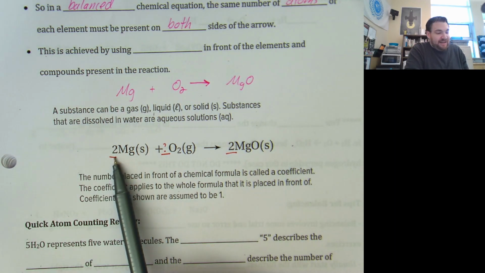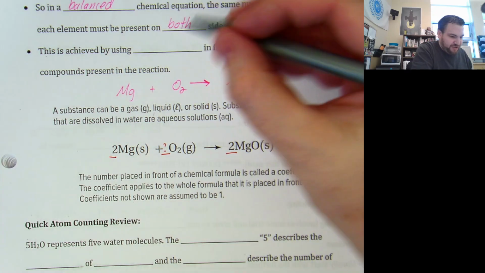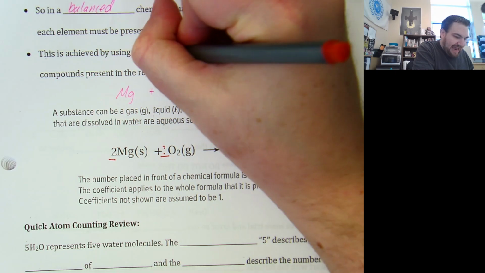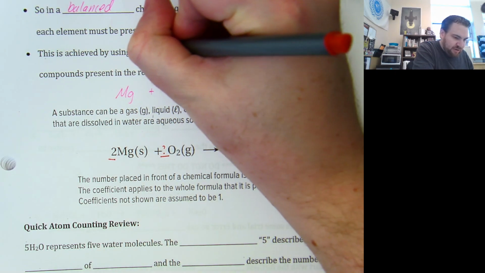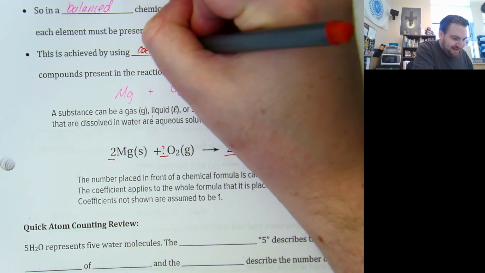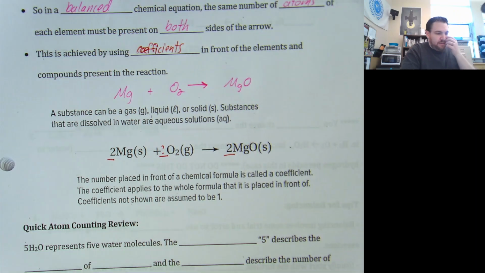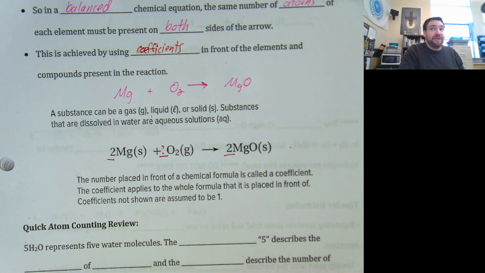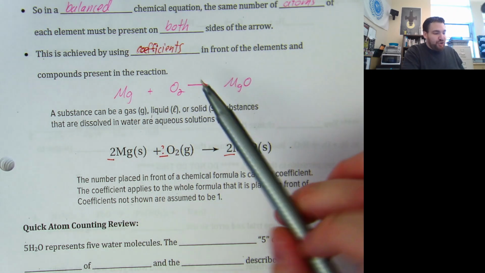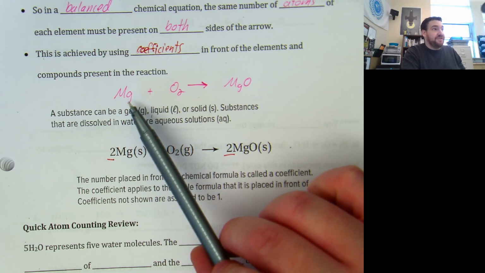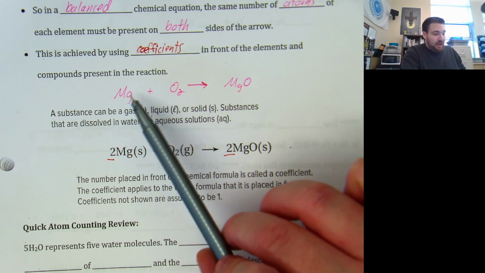So what this is telling us is that these are coefficients. That's this blank right here. We add coefficients. This is achieved by using coefficients in front of the elements and compounds present in the reaction. So the skeleton equation, the individual pieces of the skeleton equation do not change.